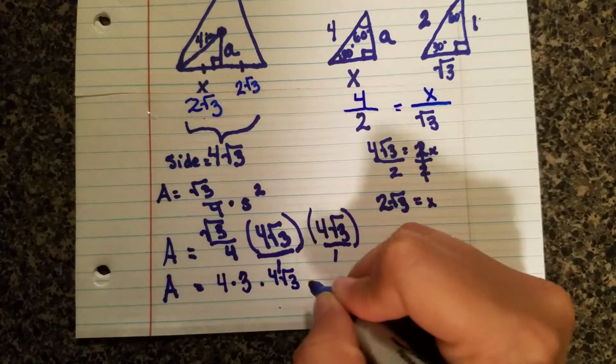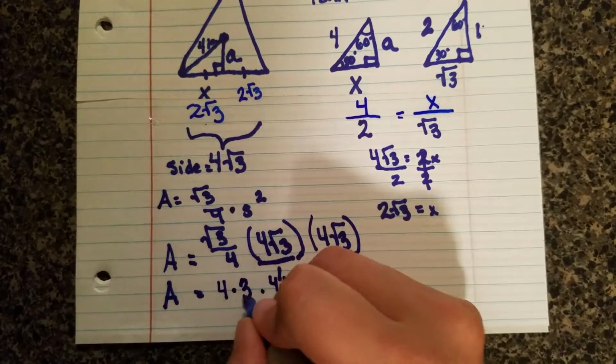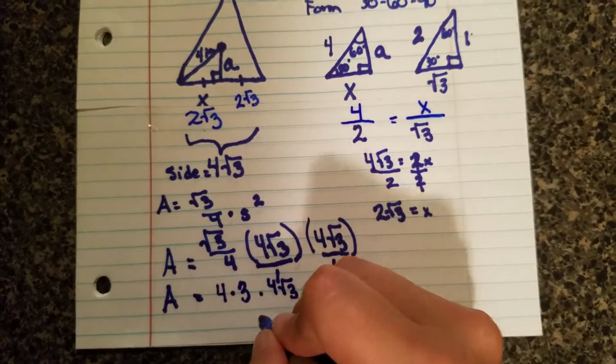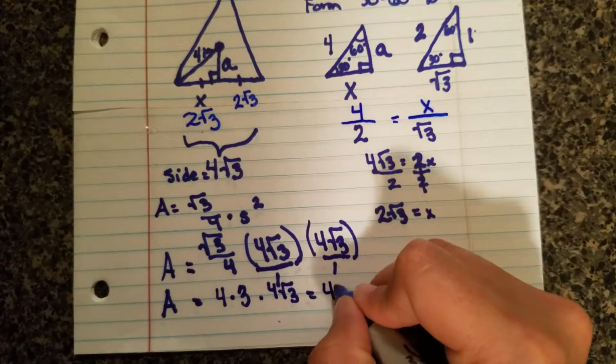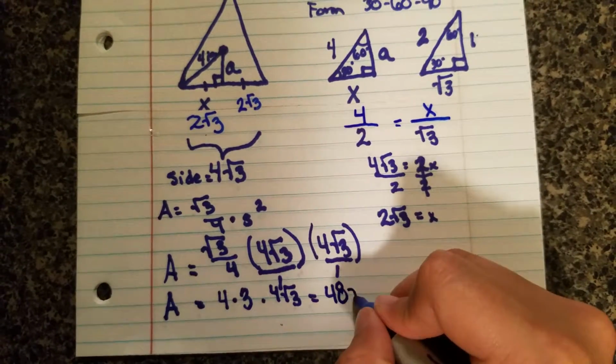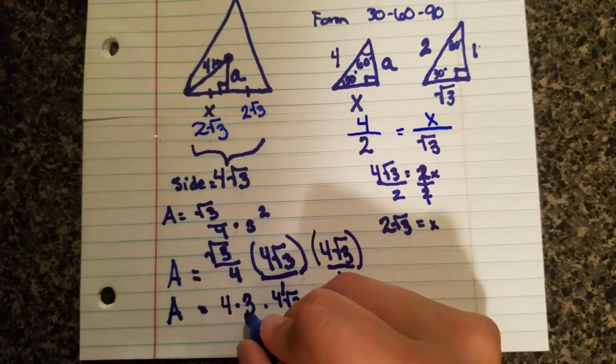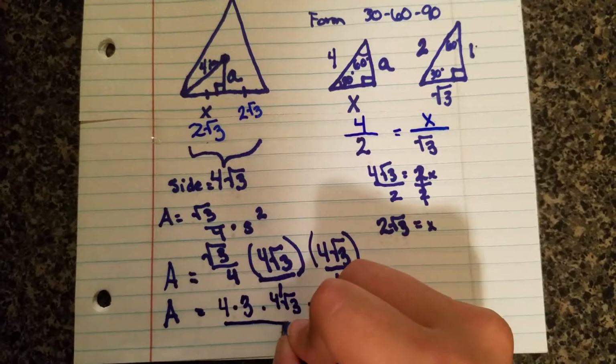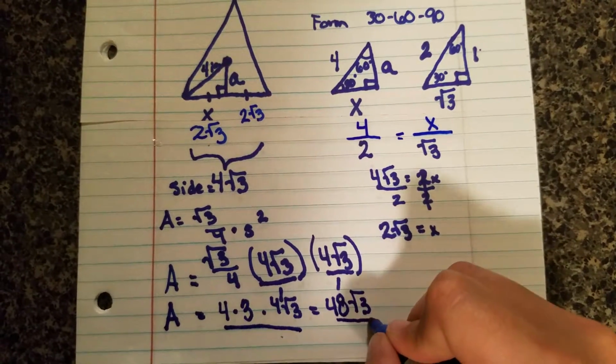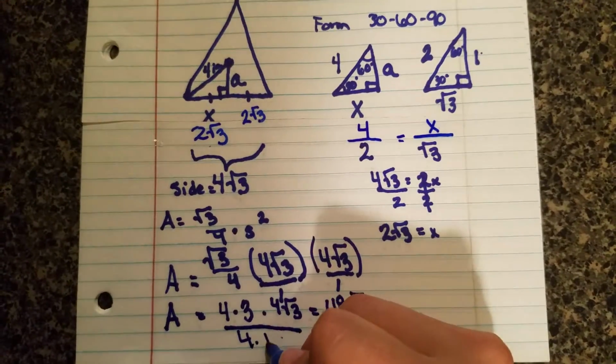Okay, so let's just continue that out. Well, 4 times 3 is 12. 12 times 4 is 48. And then you just leave that square root 3. Okay, and then on the bottoms, I have 4 times 1 times 1. Well, 4 times 1 times 1 is 4.